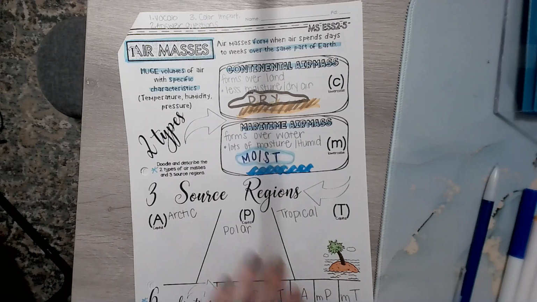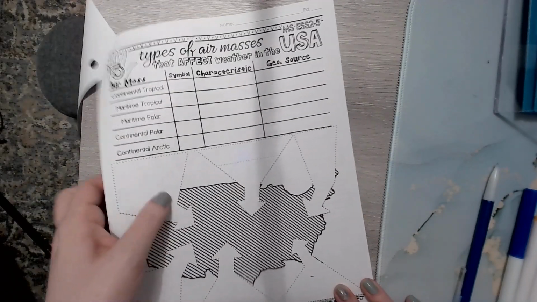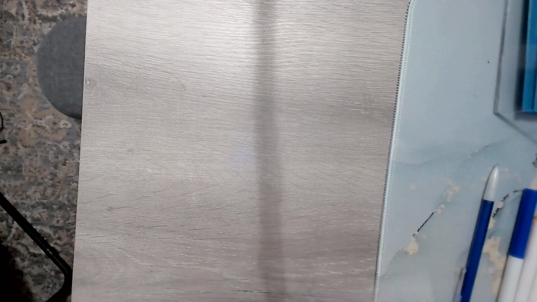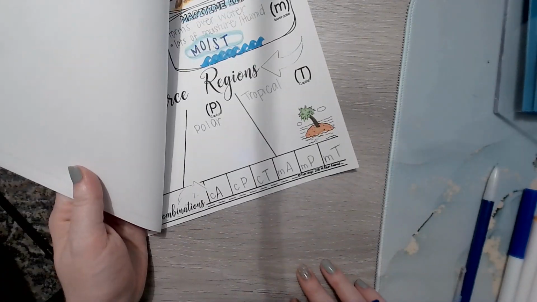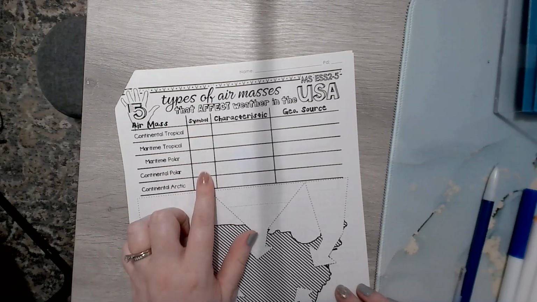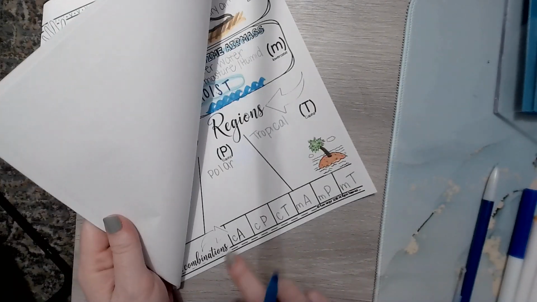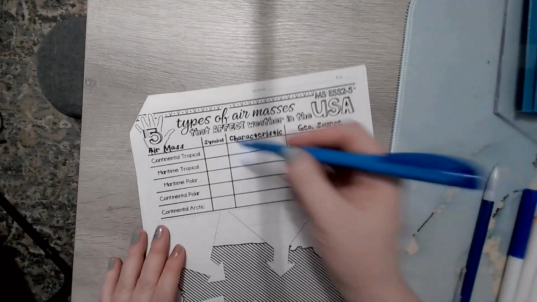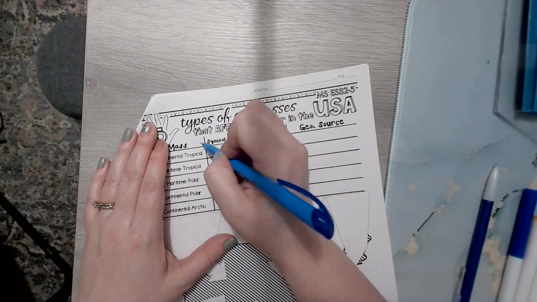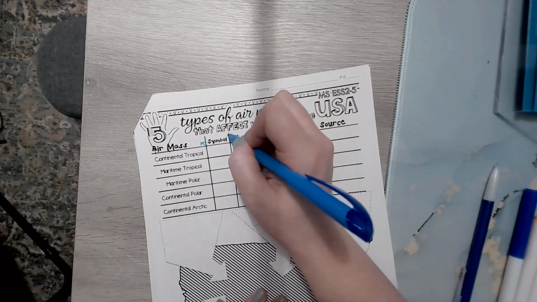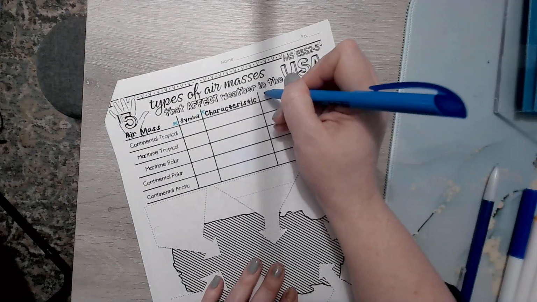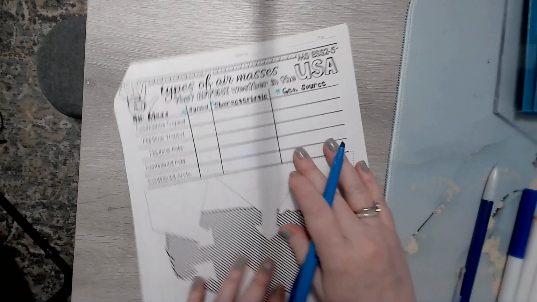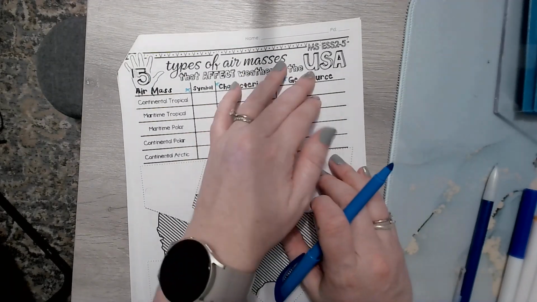Now, after I do this, let me just point out some of the things you're going to have to answer on the next 2 pages. So your 5 types of air masses, we already talked about those with this. So your symbol is going to be these, okay? Your characteristics, well, what do those ones look like from the first one? And then your geosources. So that's just generally, and let's only think in the US, okay? Because that's what we're focusing in on.